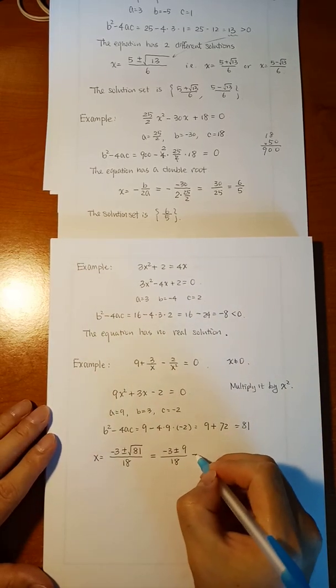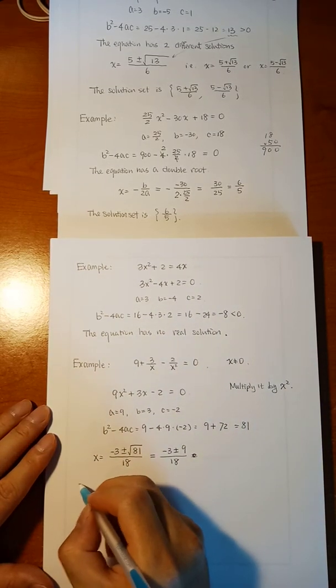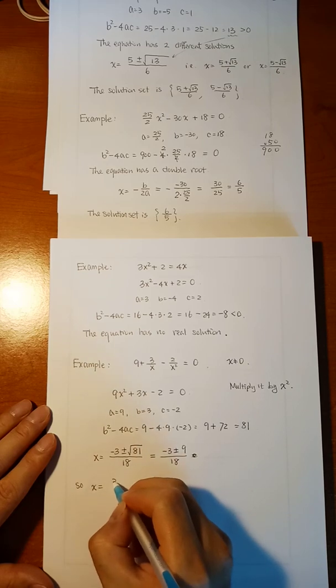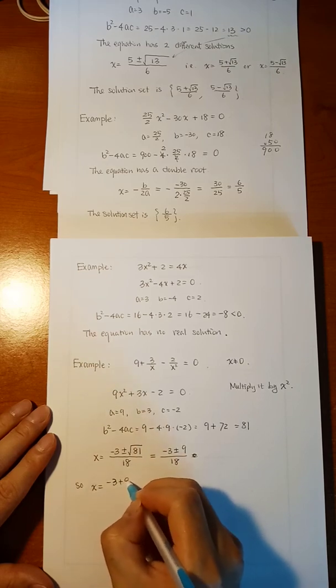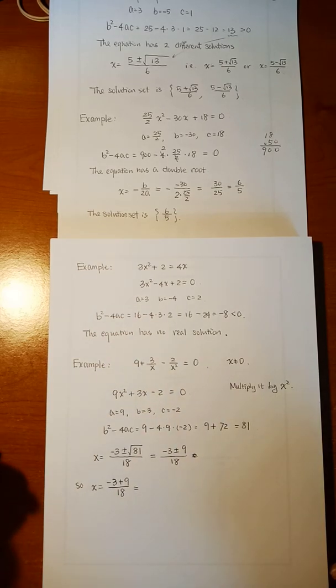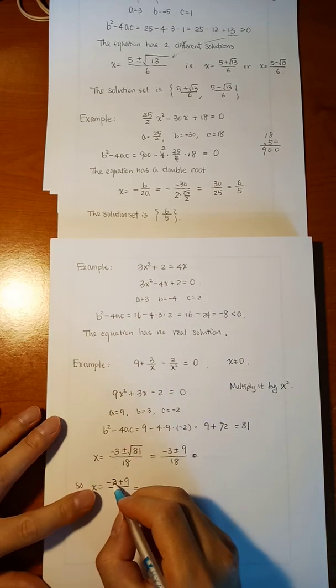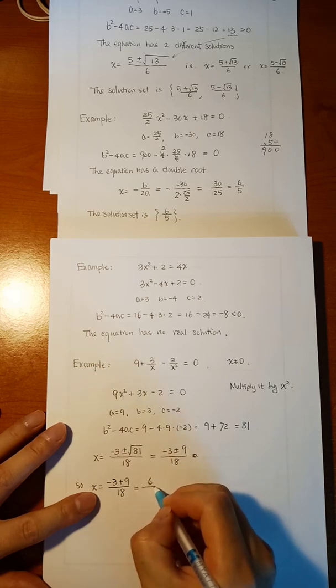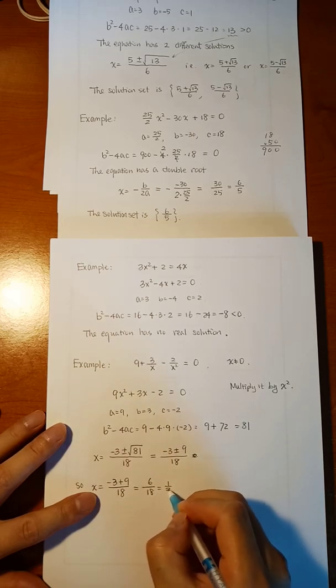So we have two solutions. So x is negative 3 plus 9 over 18. Negative 3 plus 9 is 6. 6 over 18, 1 over 3.